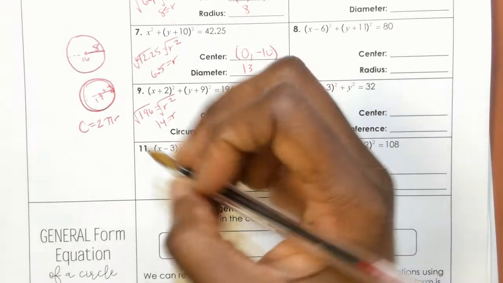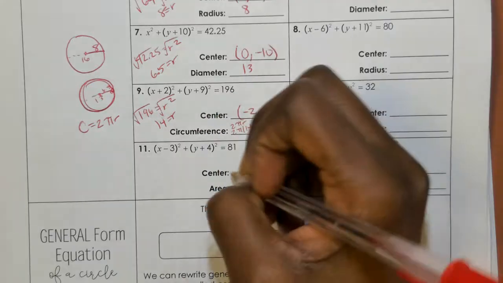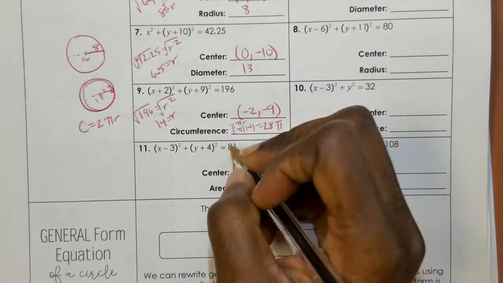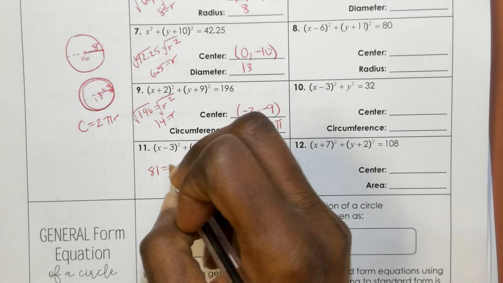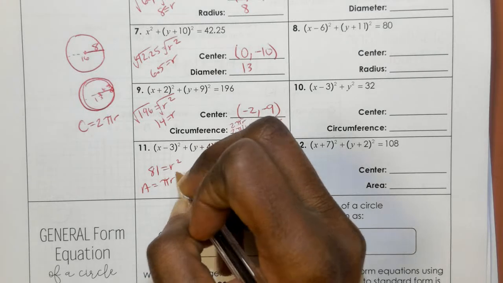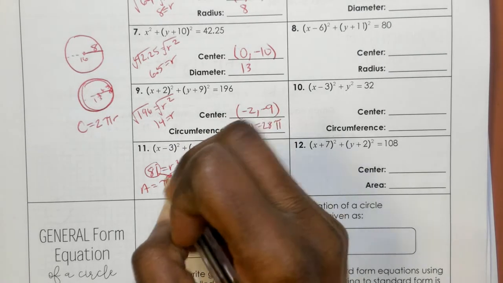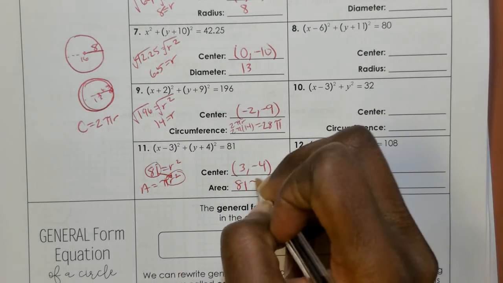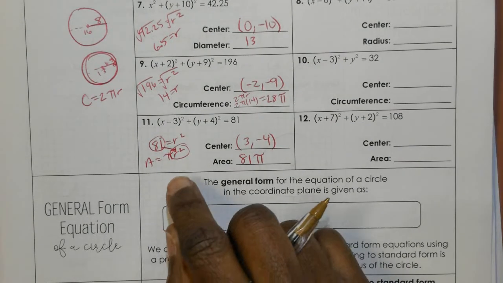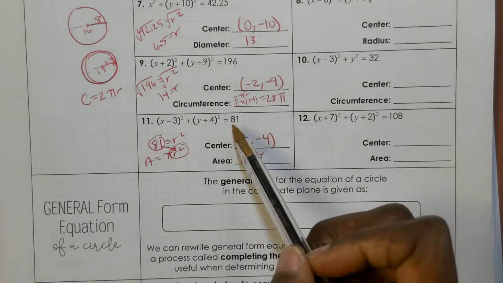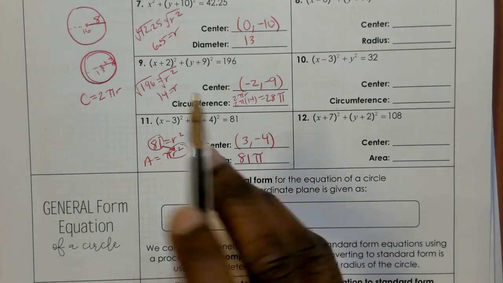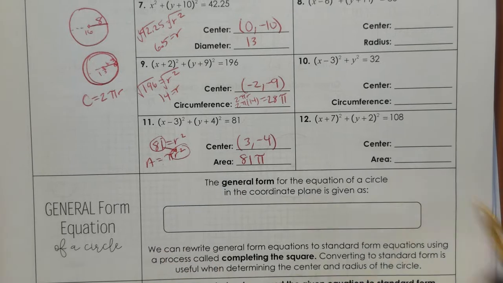Okay, and then area. Well, the center for this is going to be (3, -4). Area is really nice because this is r squared. And area formula has r squared in it. So you just take this number and substitute it in for r squared. So it's 81 pi. Okay, so you don't need to square root or anything for area. You just take the number here, that's r squared, plug it into the area formula, and just multiply it basically by pi.